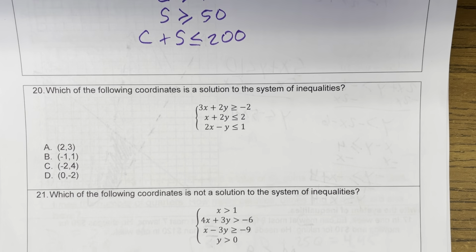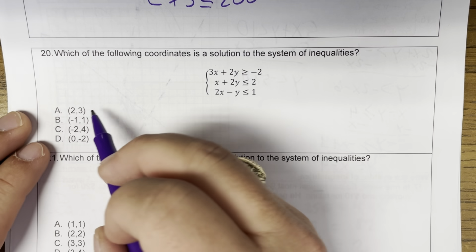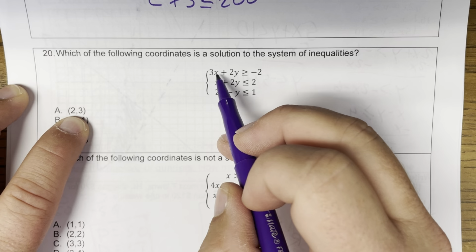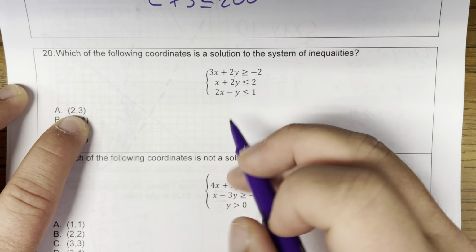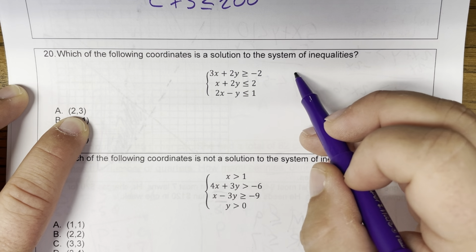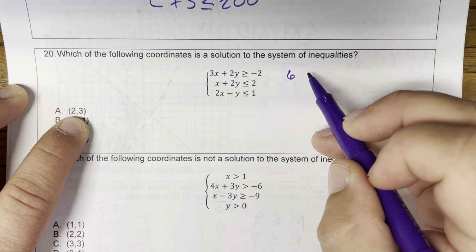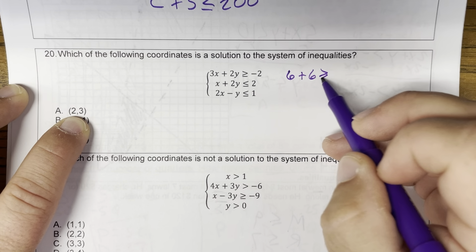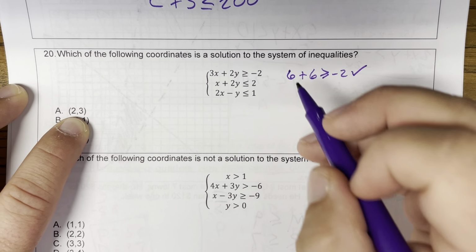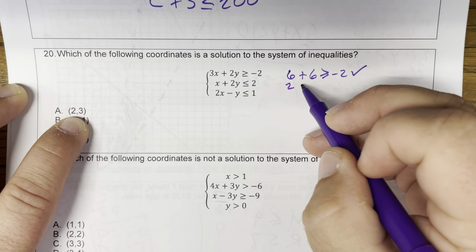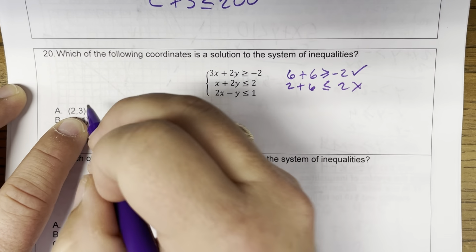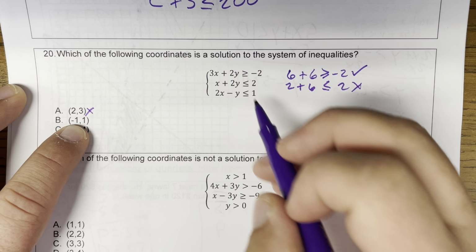And the last two, 20 and 21, we're just going to put them in and see if it works. If I put in 2 for X and 3 for Y, let's see, 6 plus 6 is greater than or equal to -2. 12 is greater than or equal to -2, that's a check. 2 plus 6 is less than or equal to 2, that's a no. It's got to check on all of them.